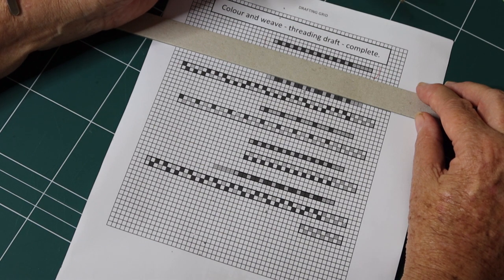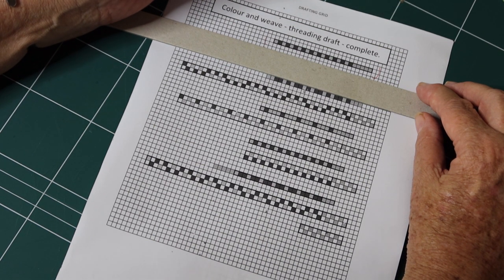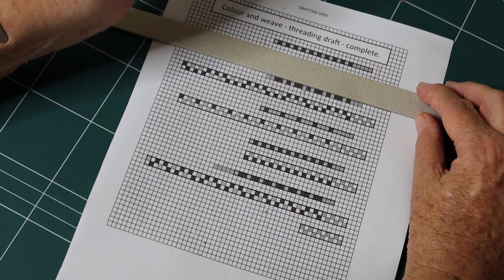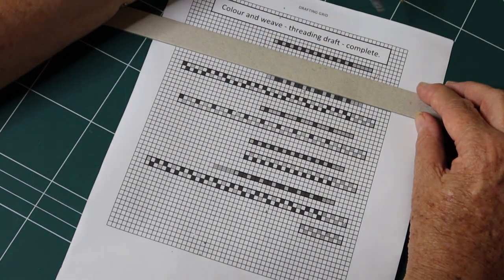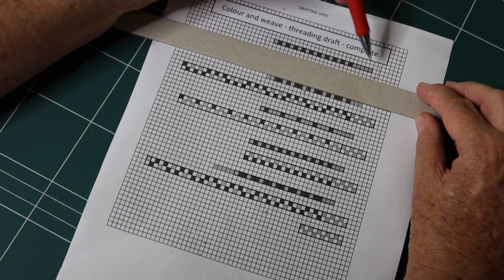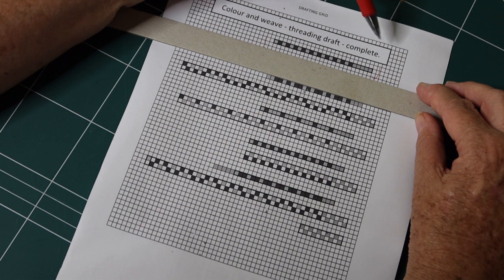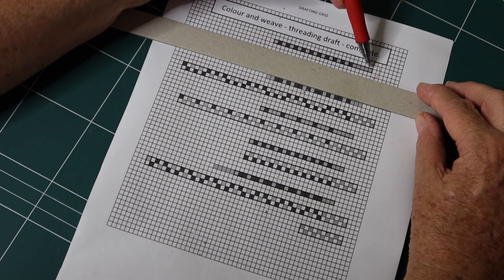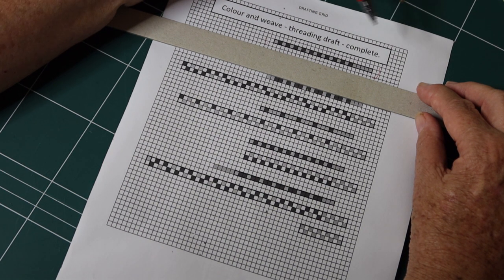So if you're using the direct warping method, as you know, you have 2 threads in each slot. Our slots are always threaded with pairs of threads. If you have just a single line of draft, as we have here, you should know immediately that this is your threading draft for your slots.